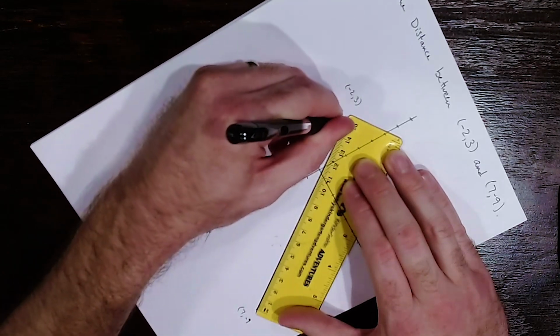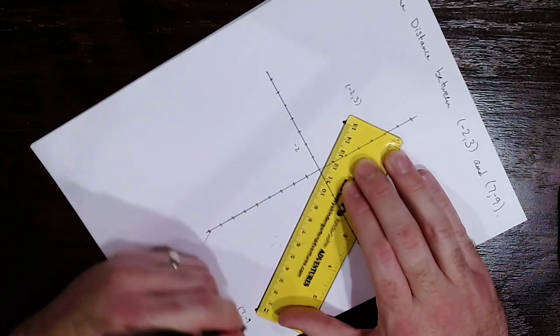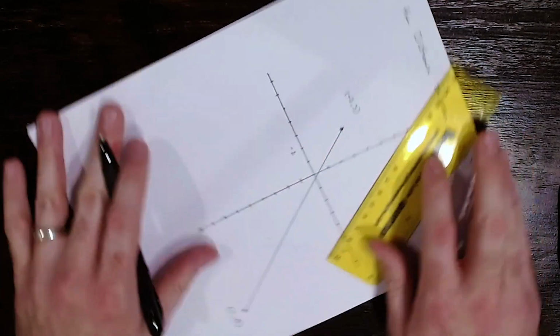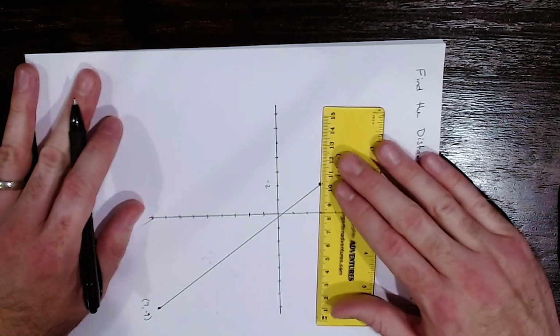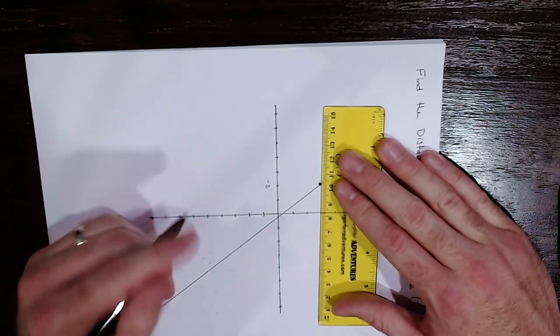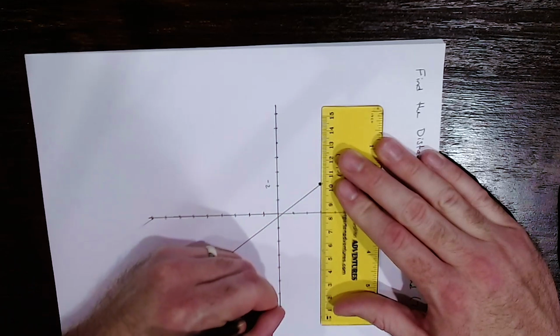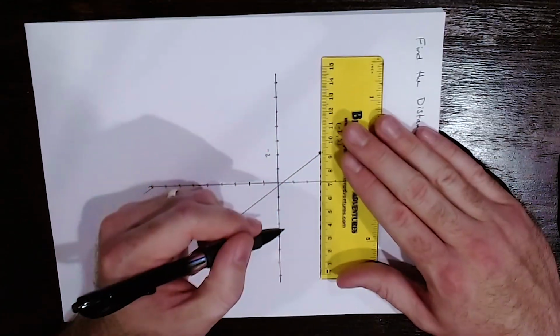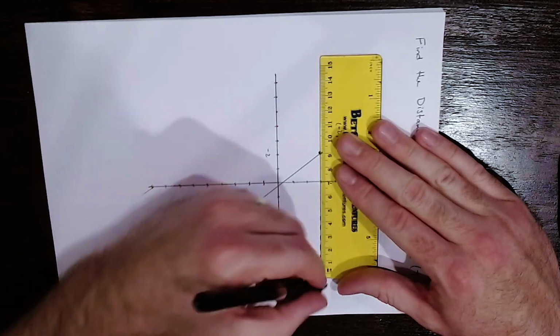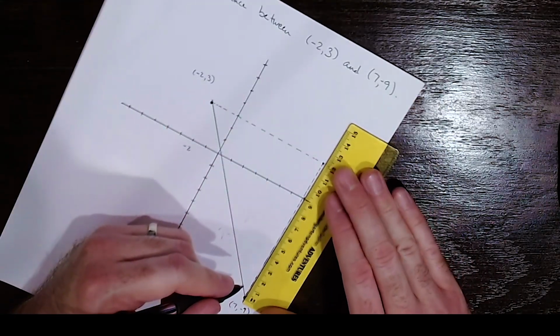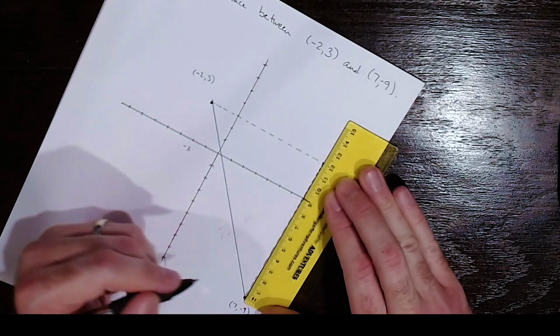So here's that first point really big. Here's that other point really big. It's exactly 15 centimeters across. We can actually do the horizontal part if you'd like. We can make sure that we do this parallel. So we go all the way out to 7. Sure enough, that's going to have a distance of 9. And you can see that that measures 12, just as we expected.